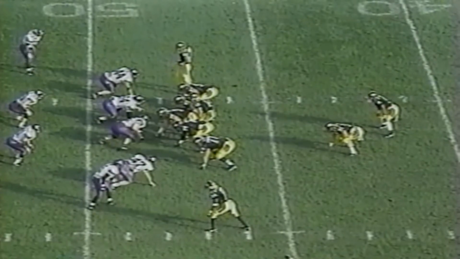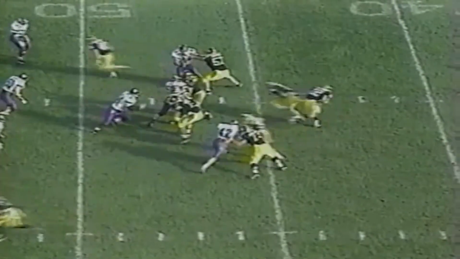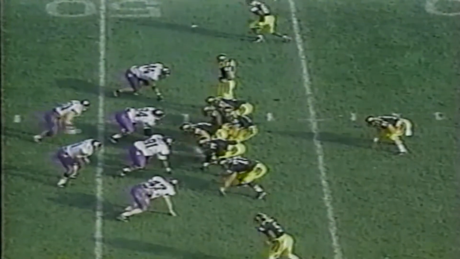Ball still at the 48. 2 backs behind Sherman. Nice fake. Now he wants to throw. Looks. Throws over the middle. Oh, in and out of the hands of Demo Odoms. 3rd and 10. Ball at the 48.